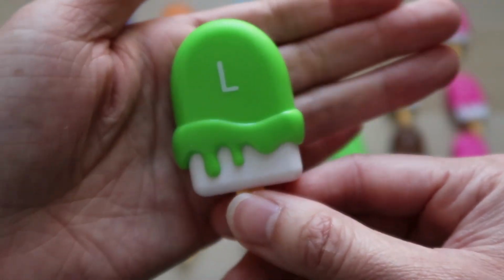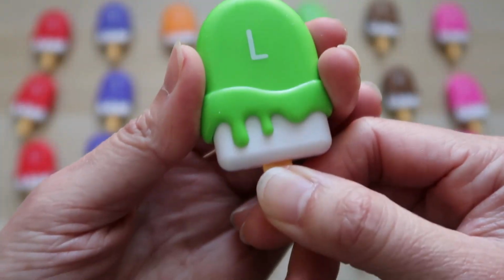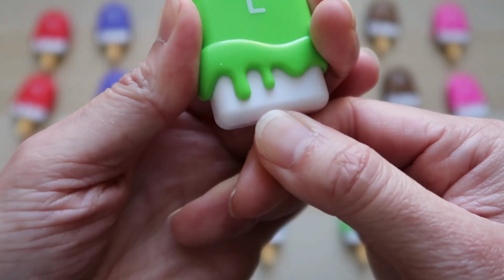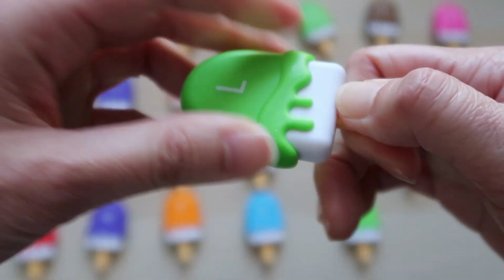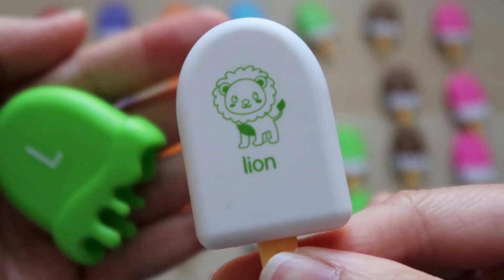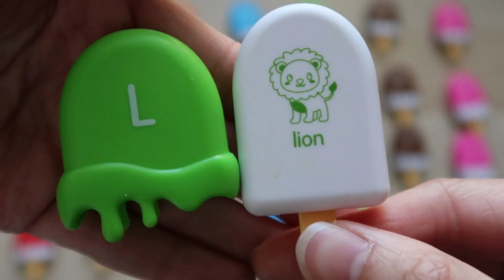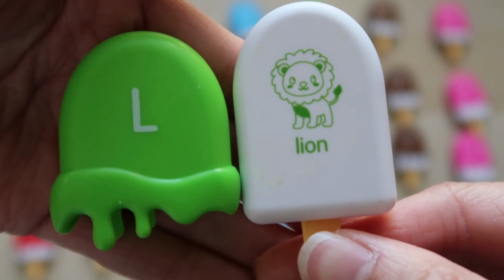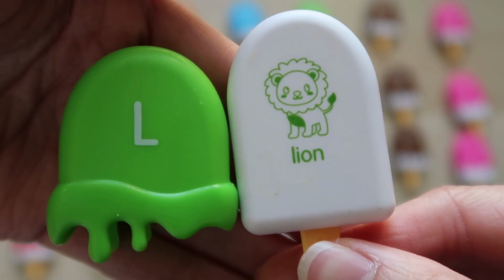Next, we have the letter L. L. What's behind the letter L? L makes the sound l, l, like in the word lion. L for l, lion. L, l, lion. Goodbye, L.